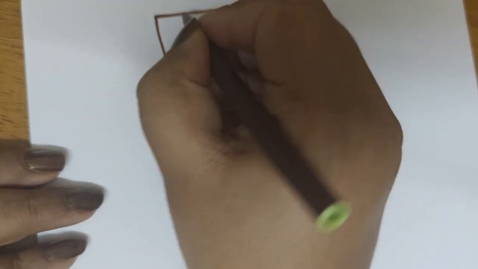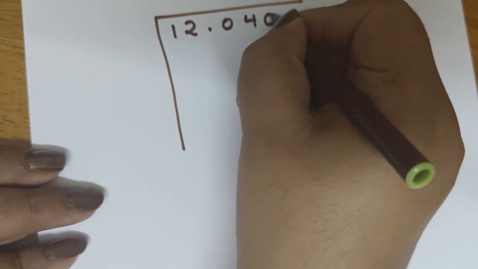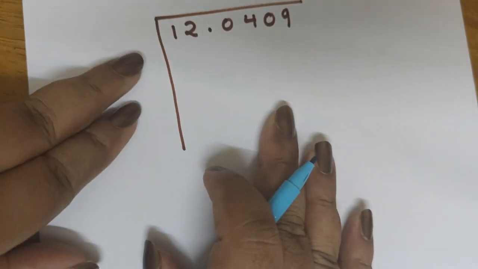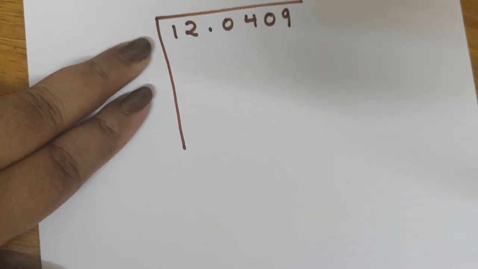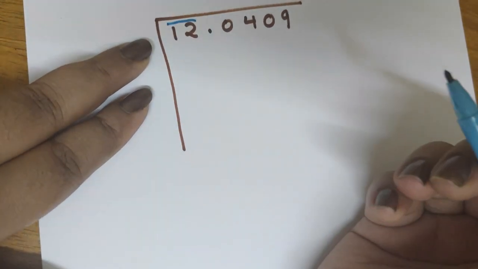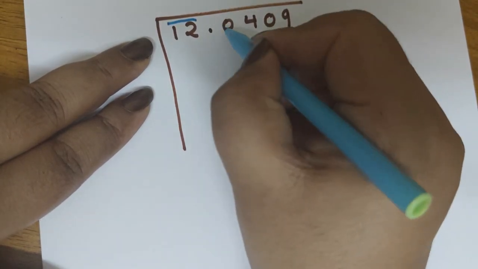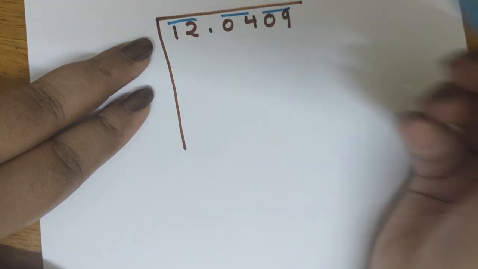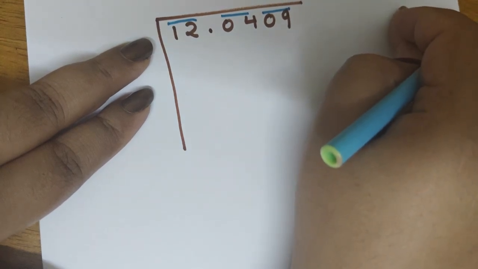Same way we will write the number, decimal. Okay, now see, the number which is before decimal, we will start pairing from the right hand side. So 1, 2. And for the numbers which are after decimal, we will start pairing from the left hand side. So these two. Okay, from this end we will start pairing them.